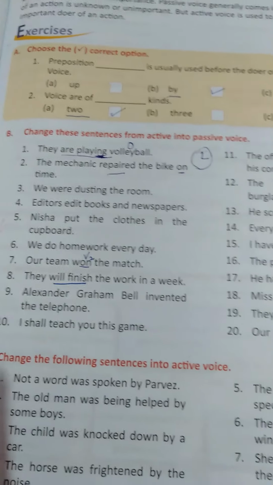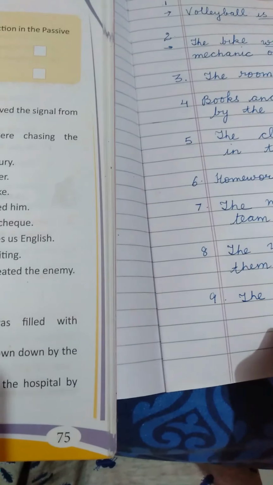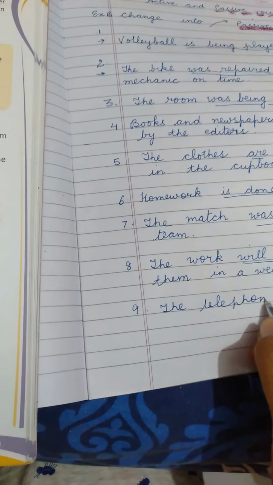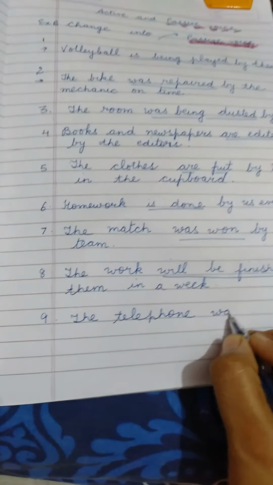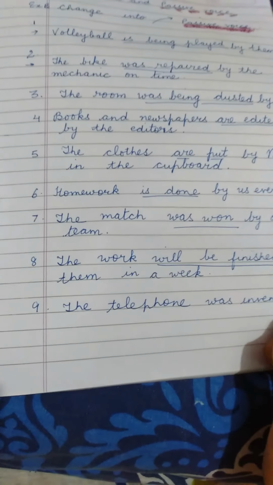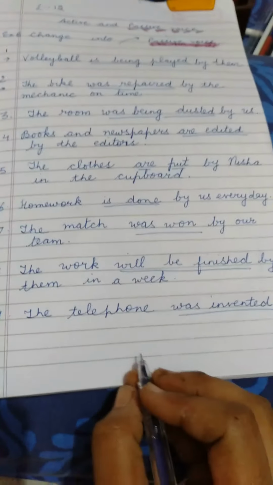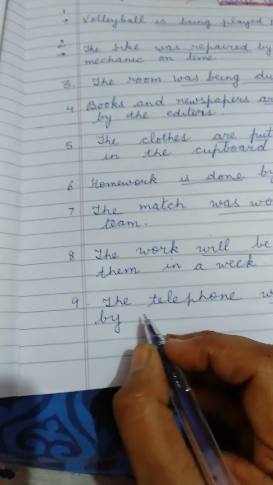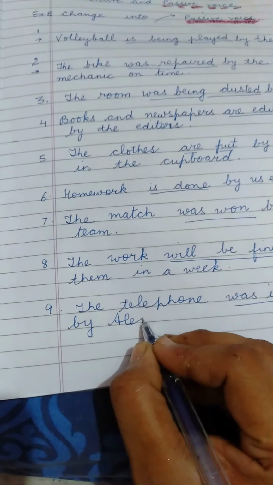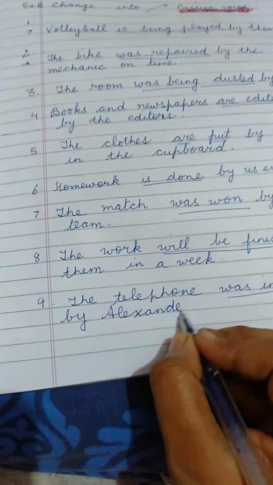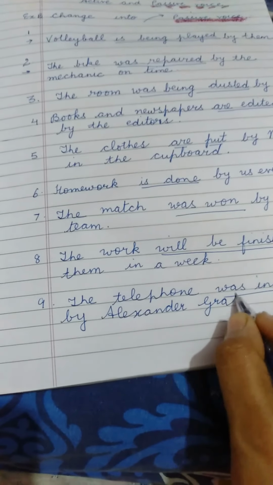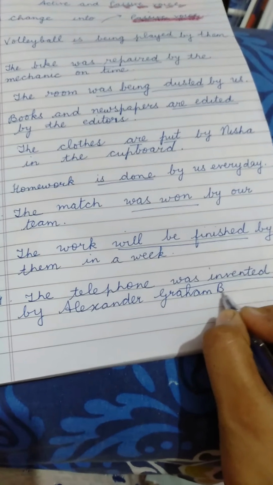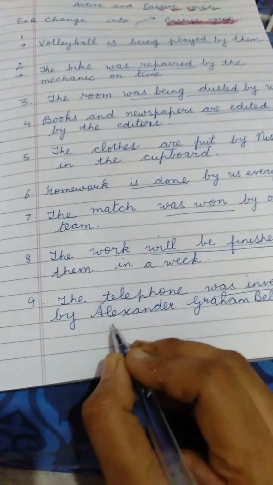Number 9. Alexander Graham Bell invented the telephone. Better see, invented, verb second form. So the telephone was invented by Alexander Graham Bell. Name, B capital, G capital, A capital.